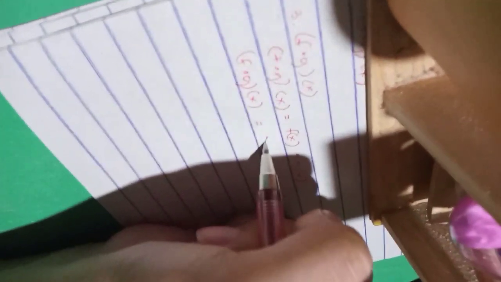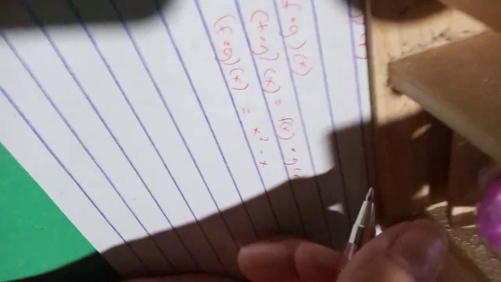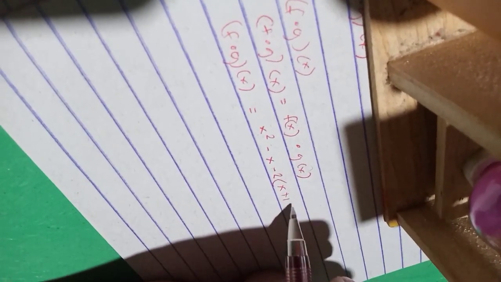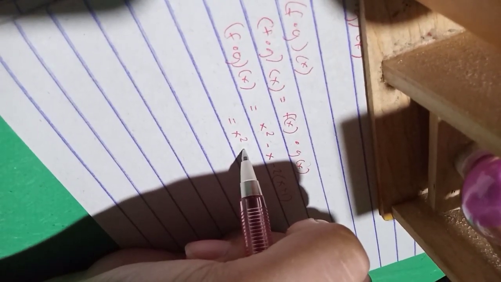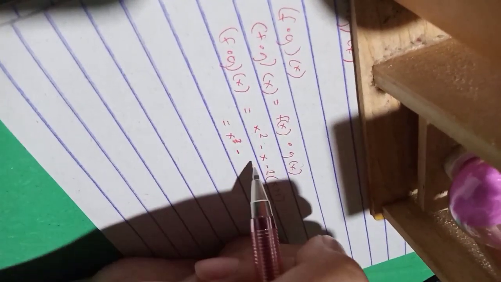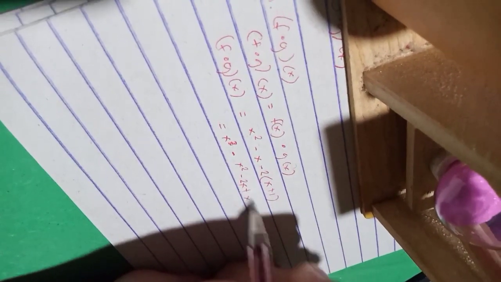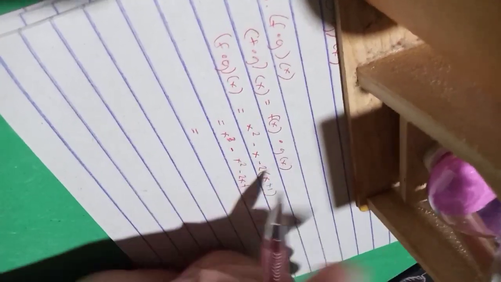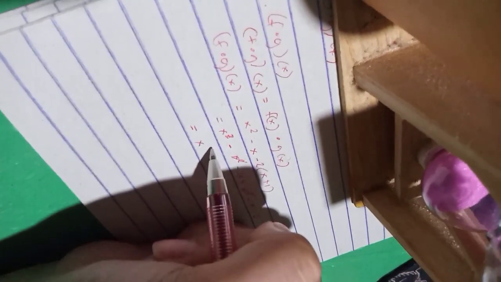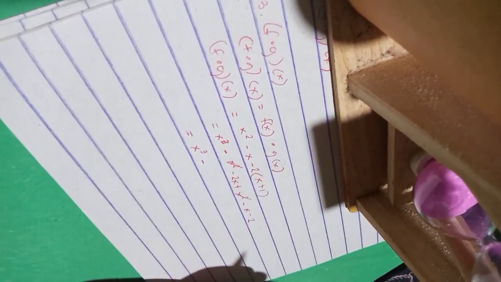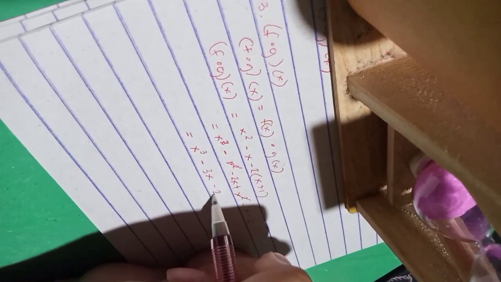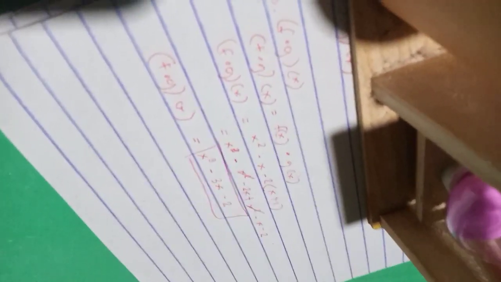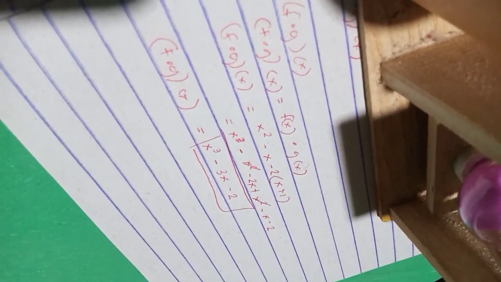(fg)(x), then x squared minus x minus 2 times x plus 1. So x squared, we have the x cubed and x squared, 2x plus x squared minus x minus 2. Then, let's cross out also the x squared kasi dalawa na sila. Let's bring down the x cubed minus 3x minus 2. So that is our answer. (f · g)(x) equals x cubed minus 3x minus 2.